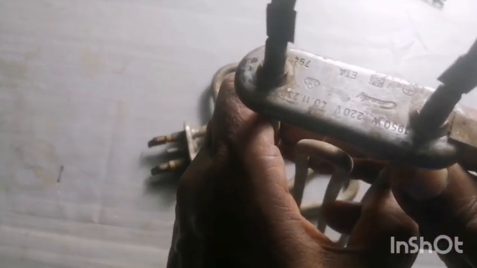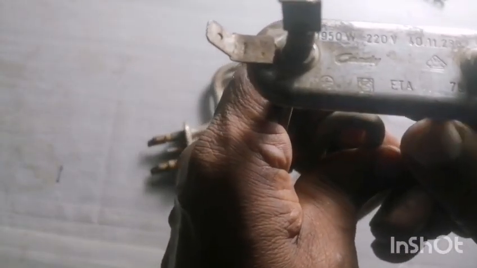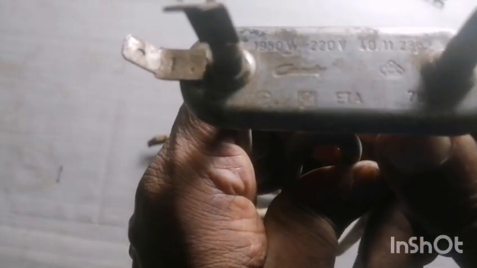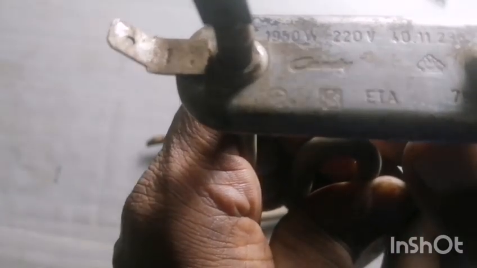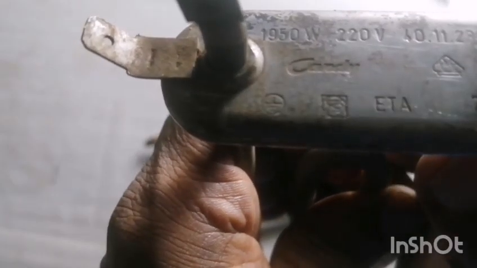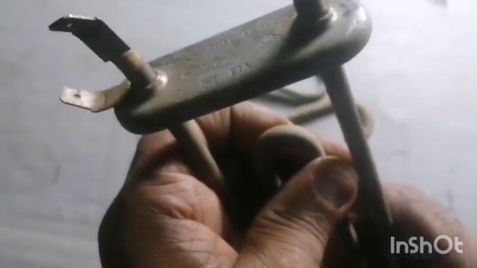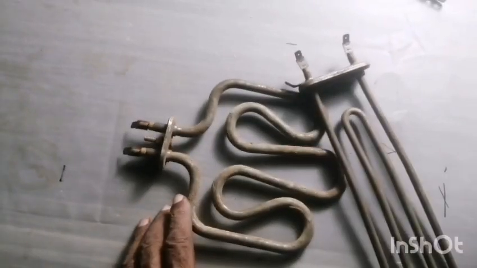And the other one here is 1950 watts, 220 volts. Okay, it is clearly mentioned. And the other heaters are engraved, so there is nothing to worry about.